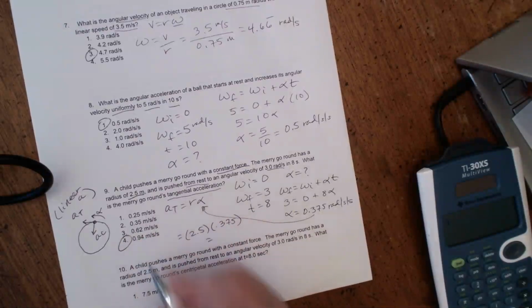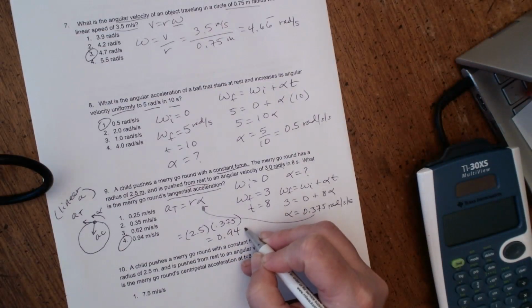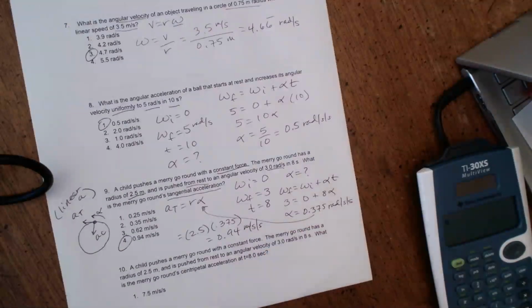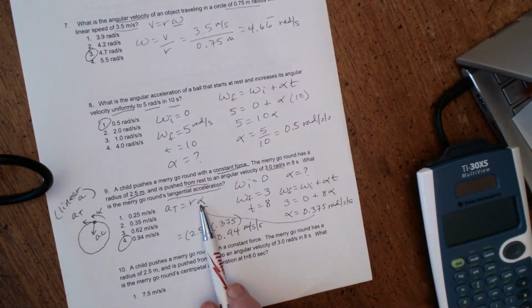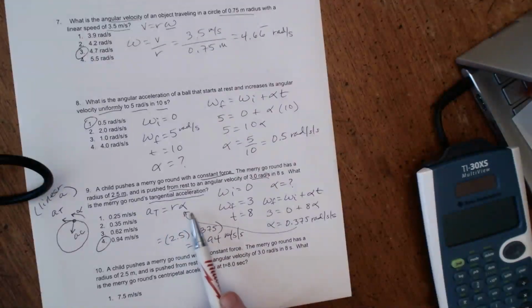And it looks like that's one of our answer choices. So how fortuitous. And that's in meters per second squared, because I'm taking this angular acceleration and converting it, so to speak, to a linear acceleration by this relationship. This really starts back with the arc length and radius and angle relationship that we looked at at the beginning of this unit.